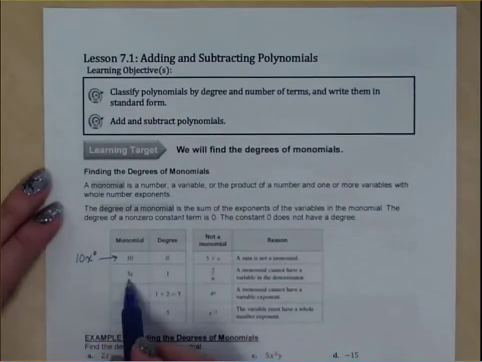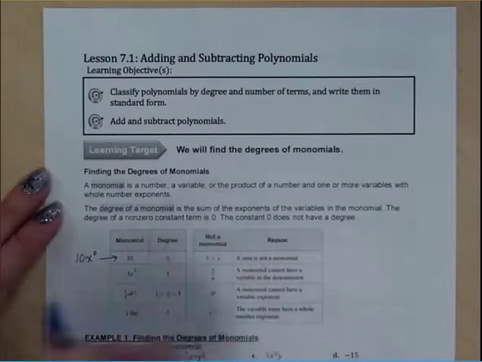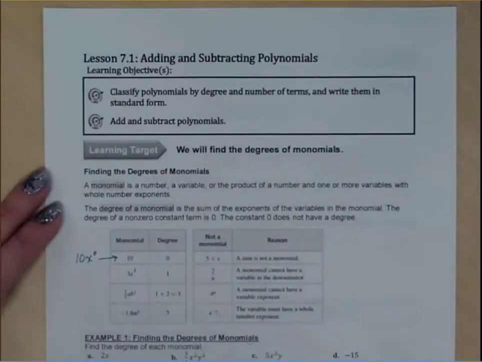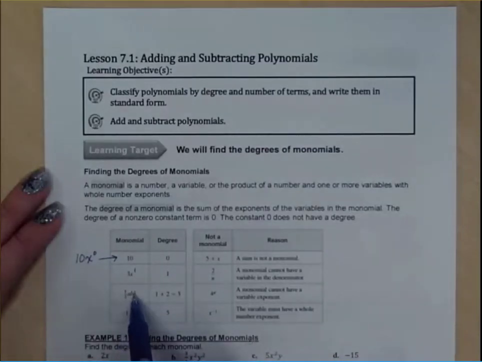Now the same thing with 3x. My exponent here is really 1. So my degree is 1. Now here's where it changes a little bit. If you notice, we have 1/2 ab squared. The degree is actually the sum of the exponents. And here our exponent value for a is 1. So 1 plus 2 is 3. Now for our next one, negative 1 8/10 m to the 5th power. Our degree here would be 5.